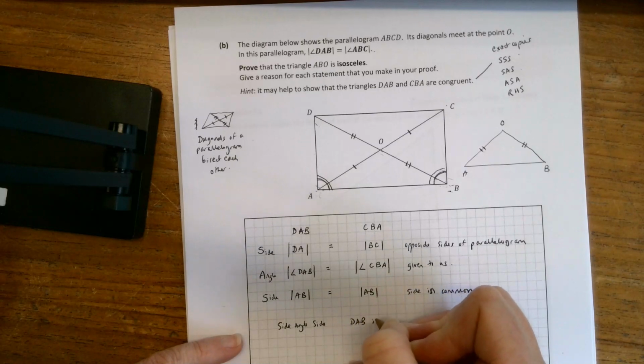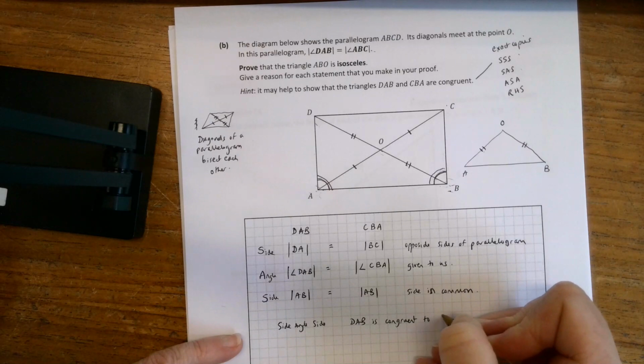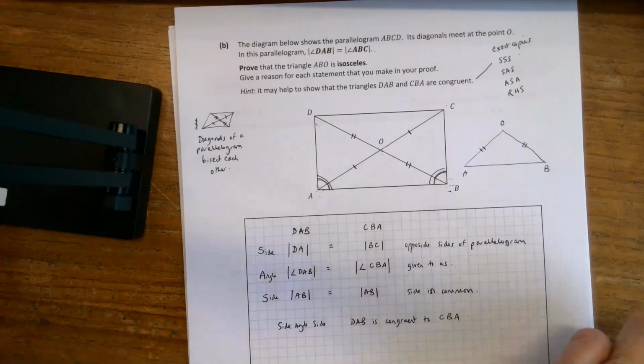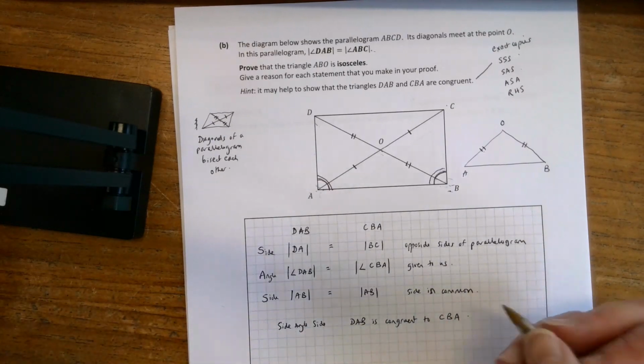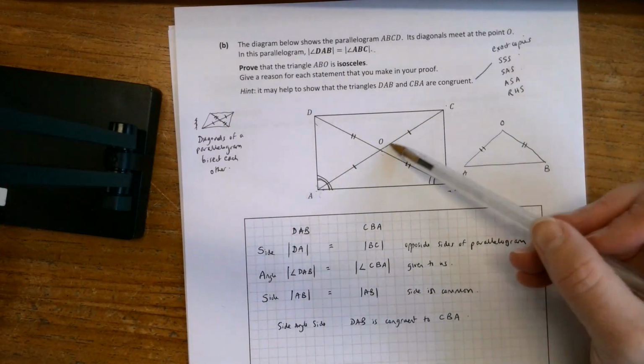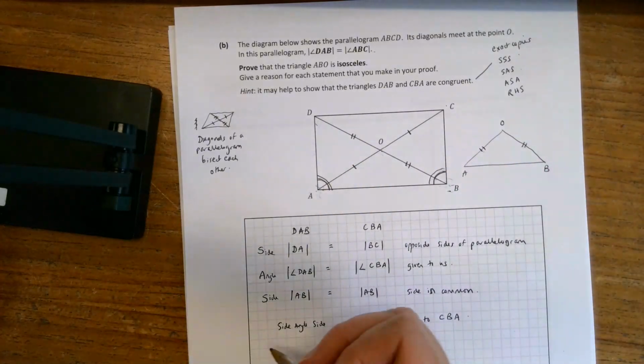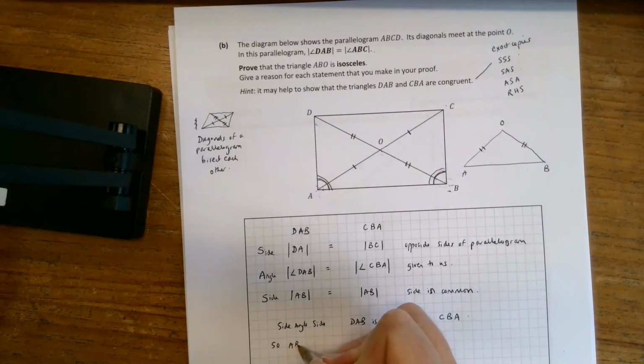So DAB is congruent to, is an exact copy of, CBA. Now, how is that going to help us? So we now know that this length AC and this length DB must be equal.